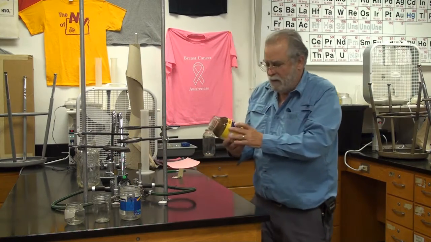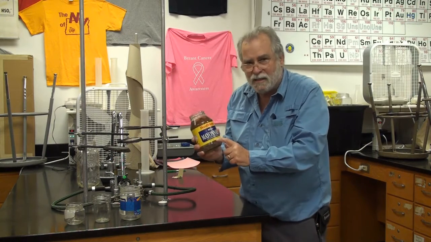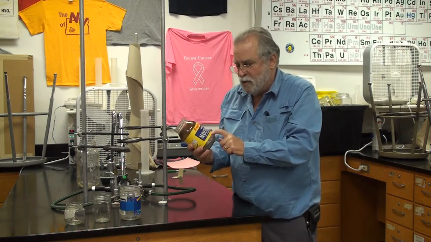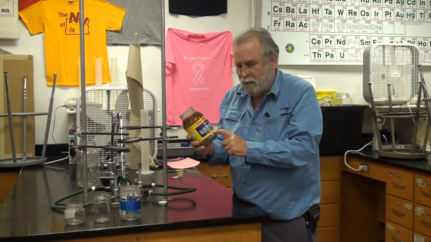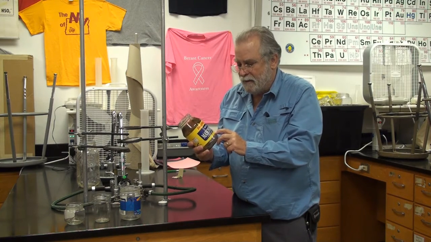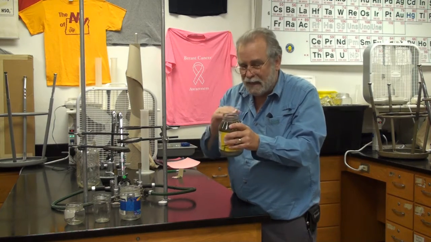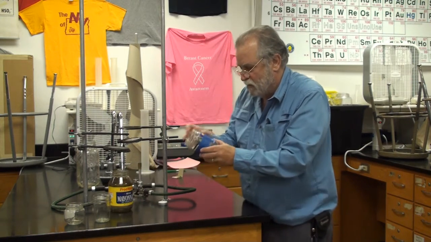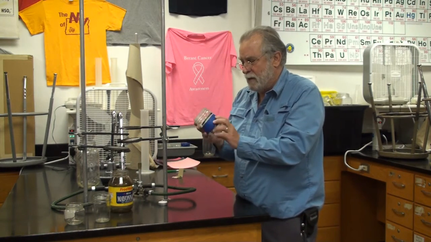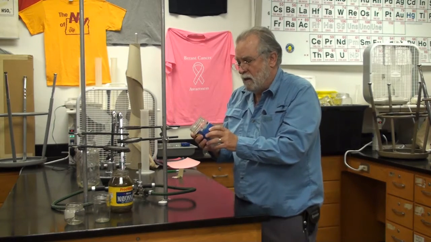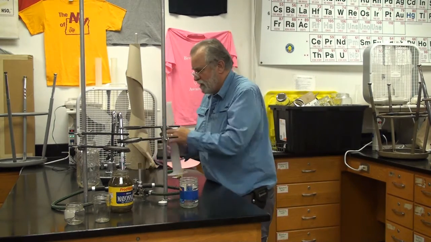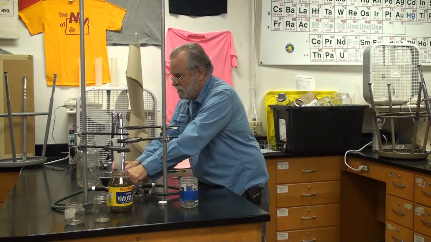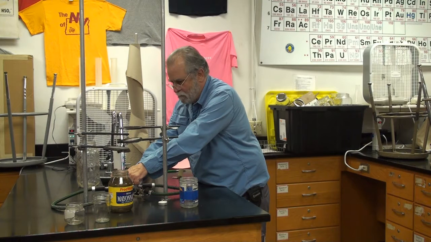Some of you might be wondering, why can't we just look on the side where it says a quart? And that's usually how much they put in on there, and not how much it can actually hold up to the very tippy top. Okay, this one over here is a peanut butter jar. Let's see what we've got for this.